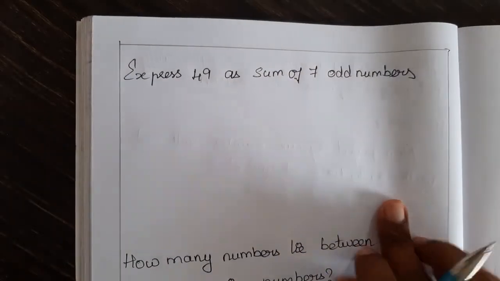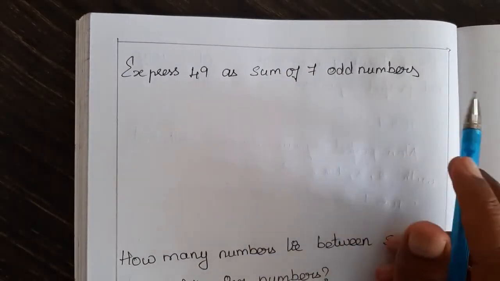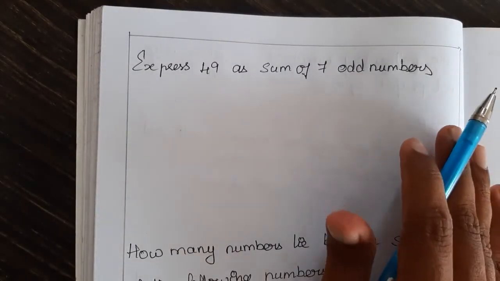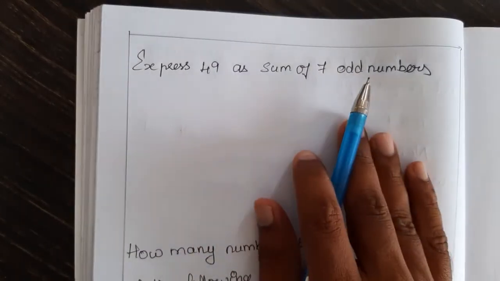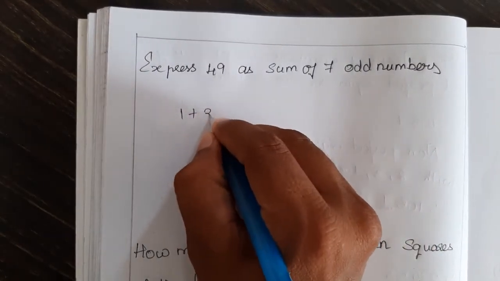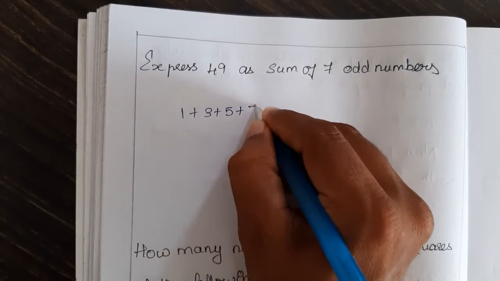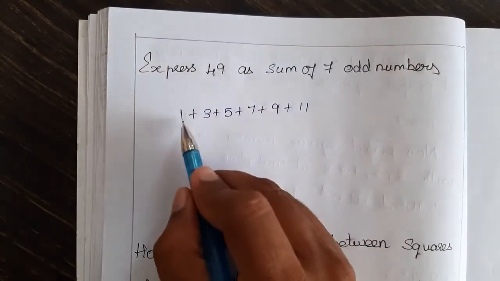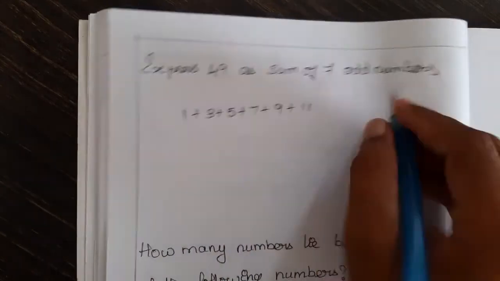Next question: express 49 as the sum of 7 odd numbers. The same, 7 odd numbers. The sum of the first 7 odd numbers is sure to be 7 square, and it will be 49, right? So 1 plus 3 plus 5 plus 7 plus 9 plus 11, and one more, 13.